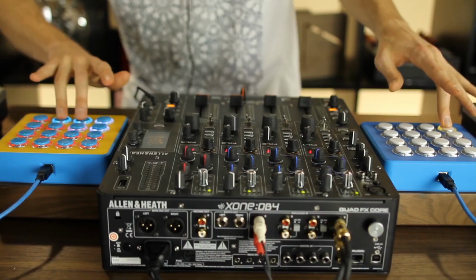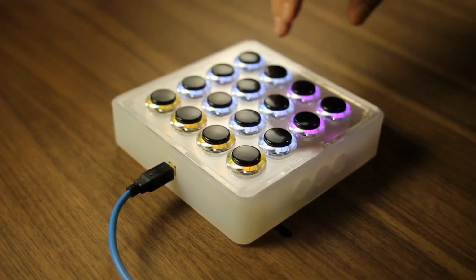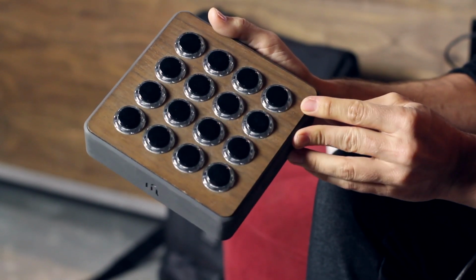So we introduced the Midi Fighter Spectra, where we brought back the customization of the DIY in a more polished controller. Here's one that had a wood top, and you could choose the color of the sides, the top, and the buttons. That's the Midi Fighter Spectra.